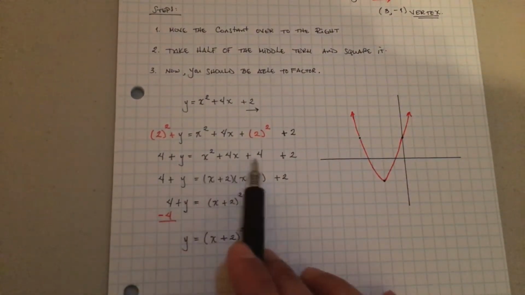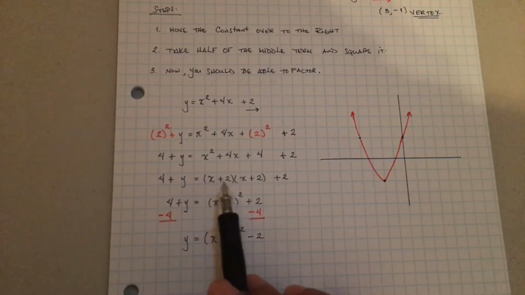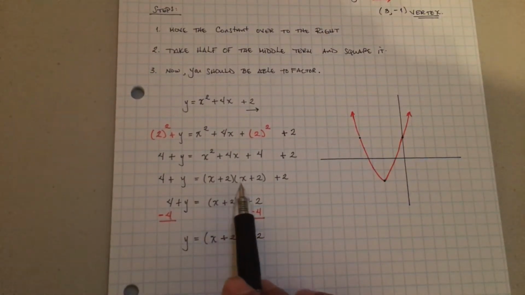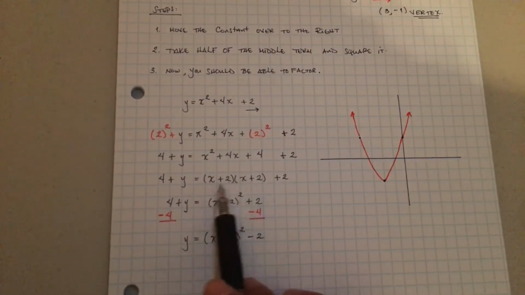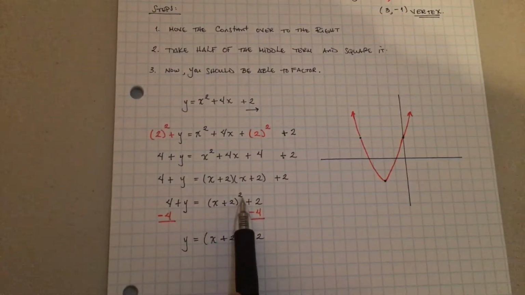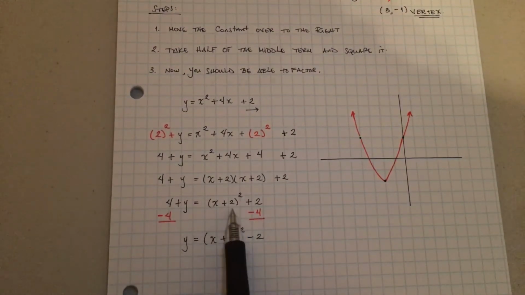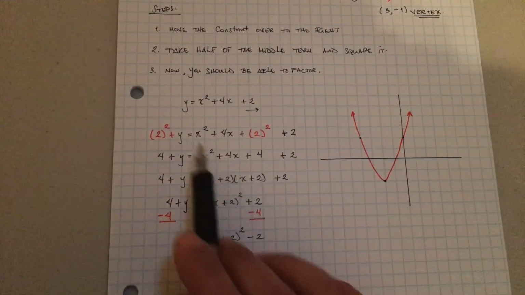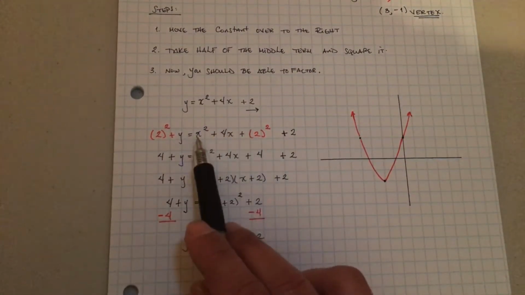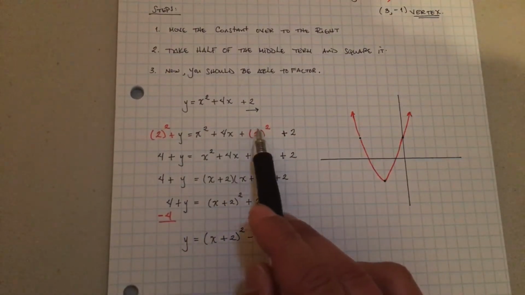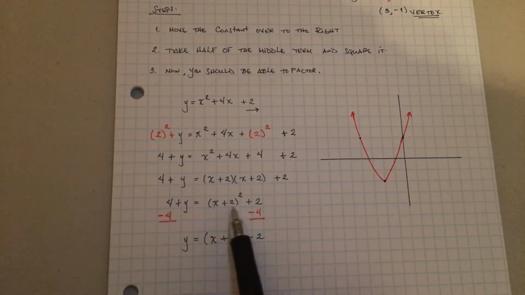When you factor this, and hopefully you remember how to factor, you're going to get x plus 2 times another x plus 2. Since they're both the same, you're going to get x plus 2 squared right here. And if you look very closely, I really didn't need this middle step, because look at it, it's just right there. You take one of the x's, and then whatever value is in here, it happens to be right here.